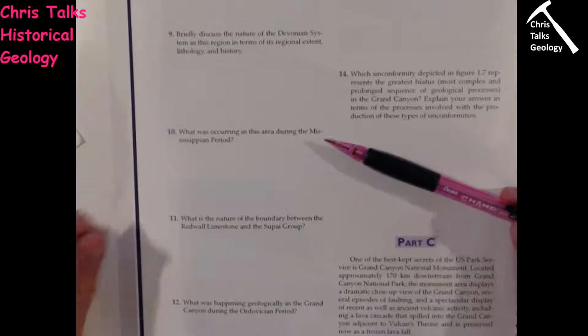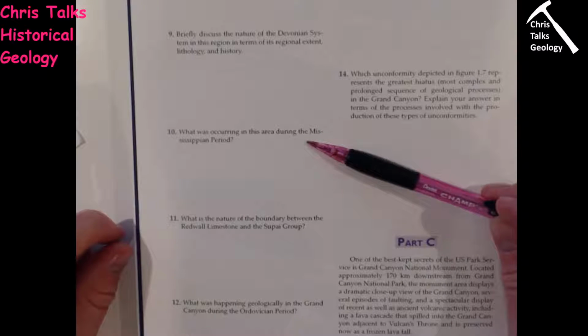Number 10. What was occurring in the area during the Mississippian period? Alright, well, if we have a look at the diagram, what's going on during the Mississippian? Okay. So what kind of rocks are present, and what do those rocks tell us? So for instance, if it's a rock that could only form in a continental environment, well, that would clearly mean that during the Mississippian the area was above sea level. If the rock could only form in a marine environment, well, that would clearly mean during the Mississippian the area was below sea level.